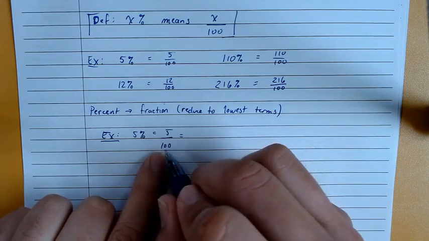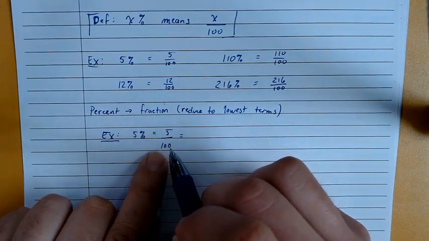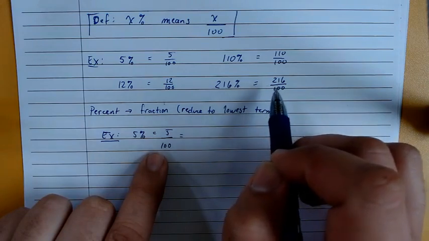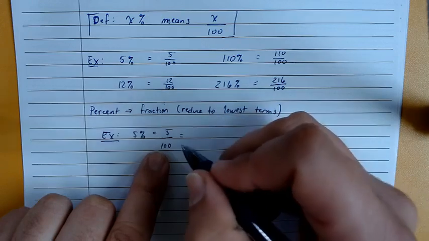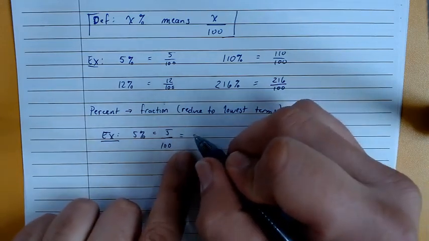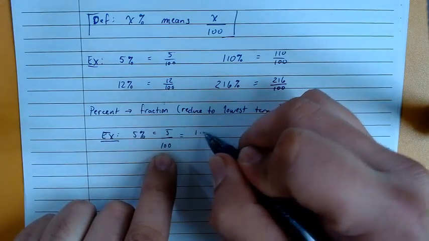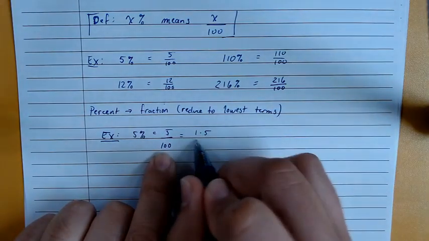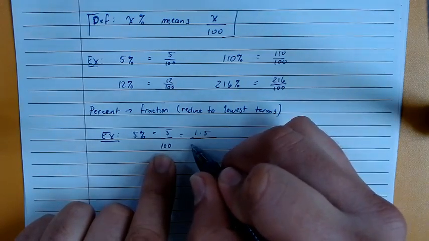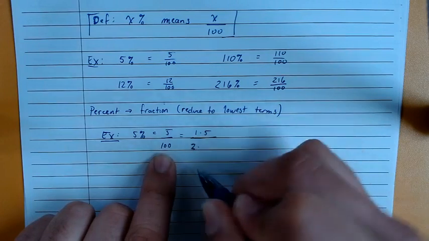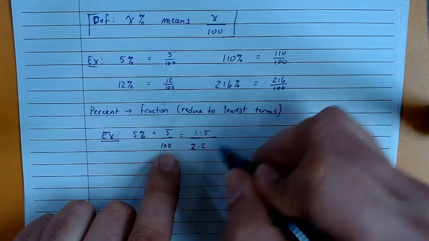That's useful. However, every once in a while, you might accidentally divide by something that's not quite big enough. You might have a number that's a lot bigger, and you might divide by something that's not as big as you need. So here, let me do it a slightly different way. I'm going to factor this out here. 5 is 1 times 5. And 100, that's 2 times 50. Well, 50 is 2 times 25. And 25 is 5 times 5.